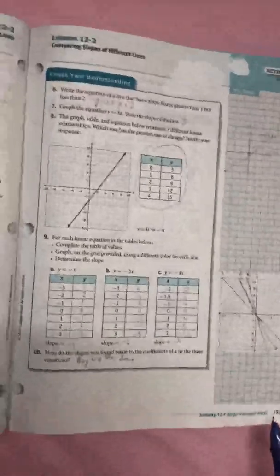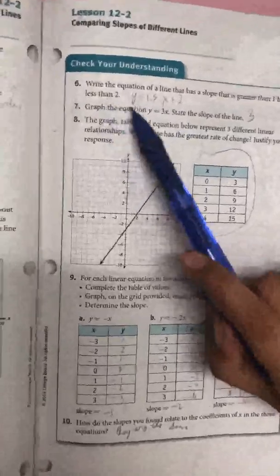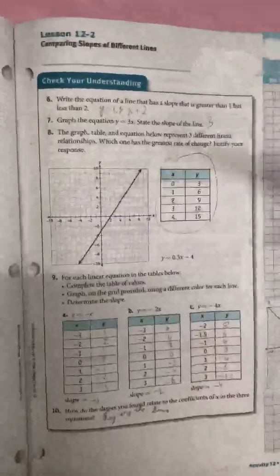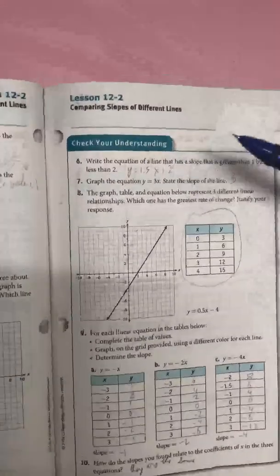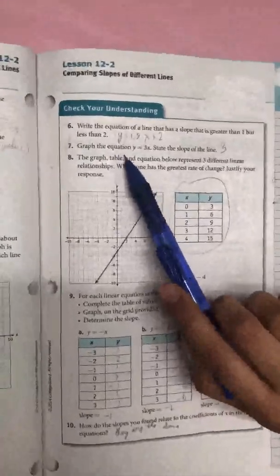Let's move on to page 153, activity 12, lesson 12-2. So let's do the check your understanding. So number 6, let's see what it wants us to do. Write an equation of a line that has a slope that is greater than 1 but less than 2. So a slope greater than 1, less than 2, 1.5. And then you can just do a y-intercept of any value you want. So my equation I wrote was y equals 1.5x plus 2.